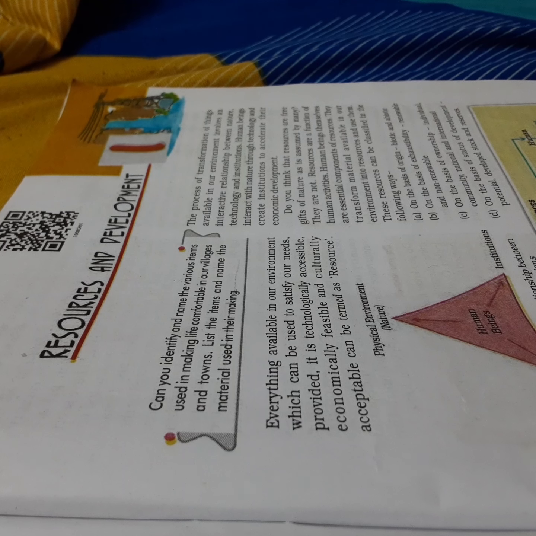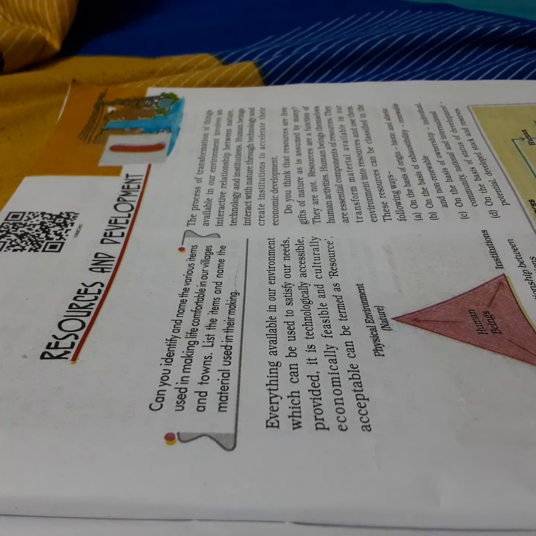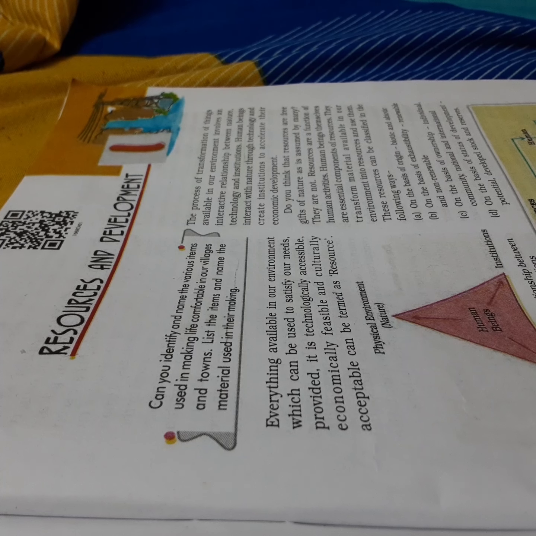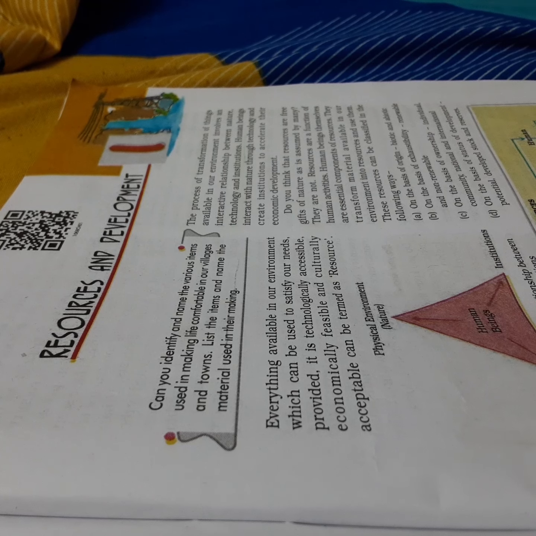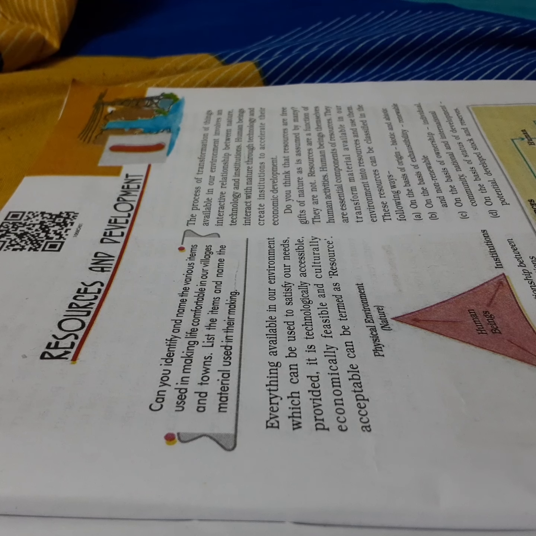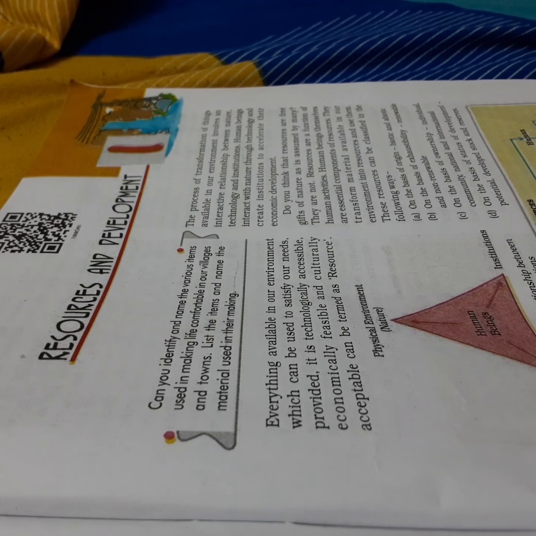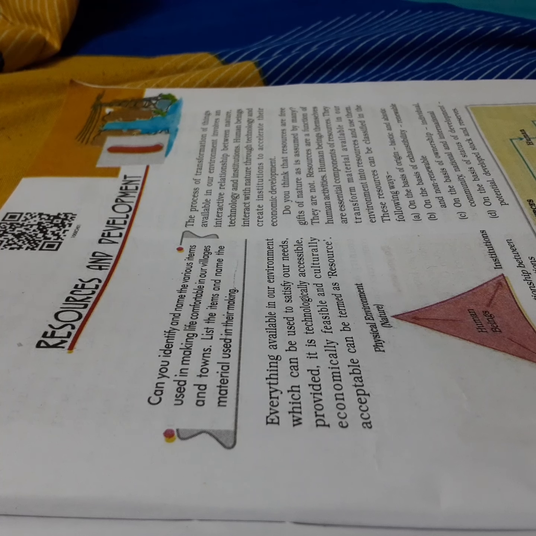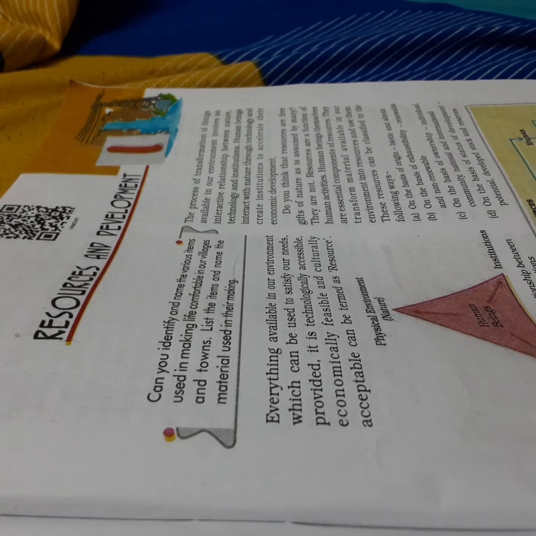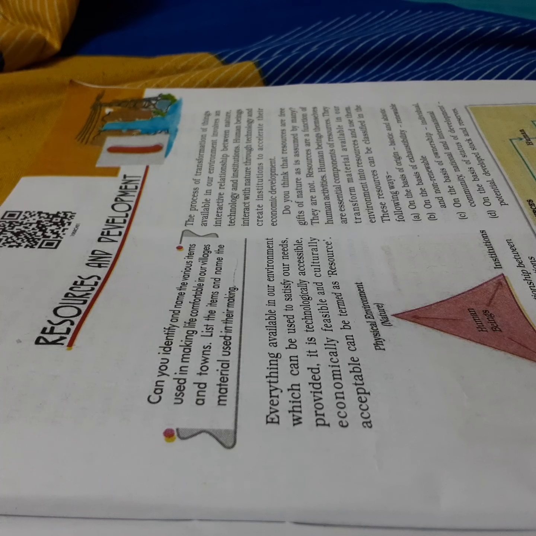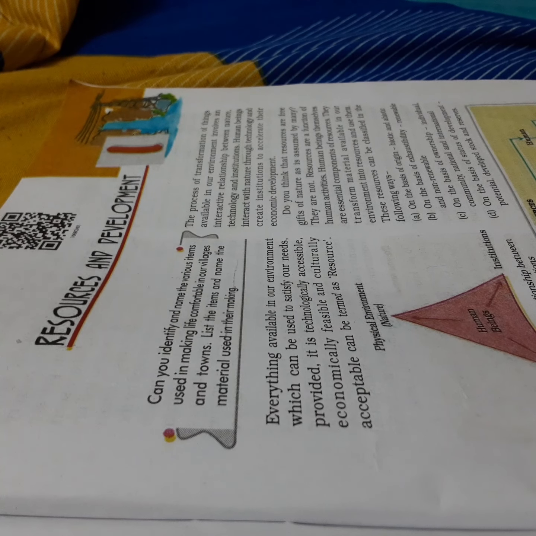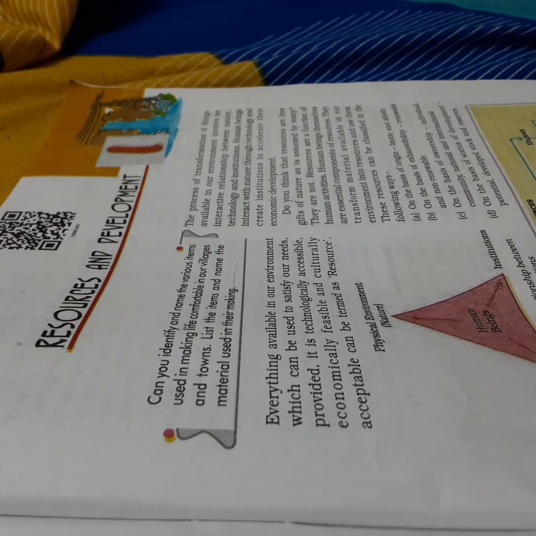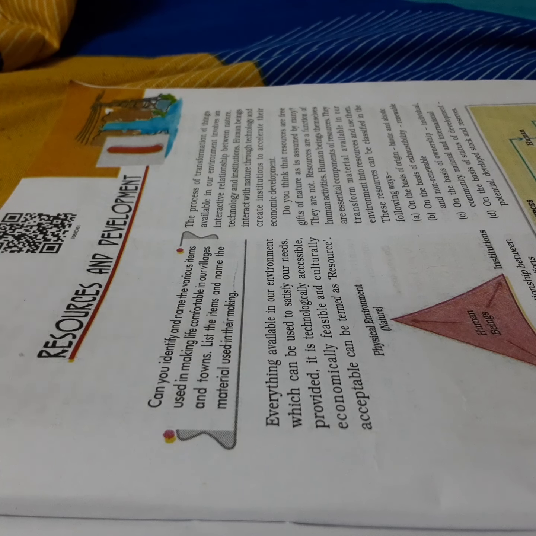Before that we want to know what resources are. A resource is everything available in our environment that satisfies our needs, that is technologically accessible, economically feasible and culturally acceptable. I have said technologically accessible, right. What does that mean?